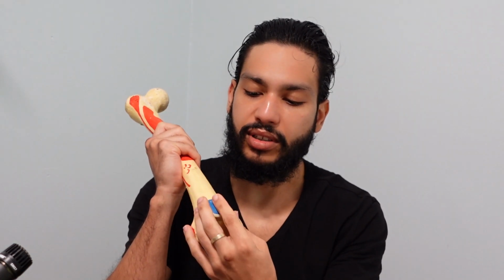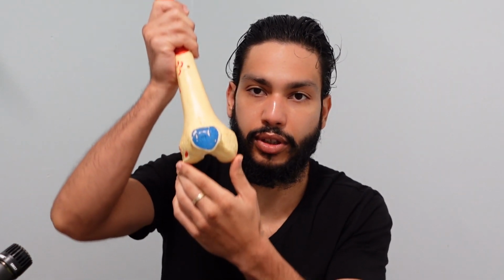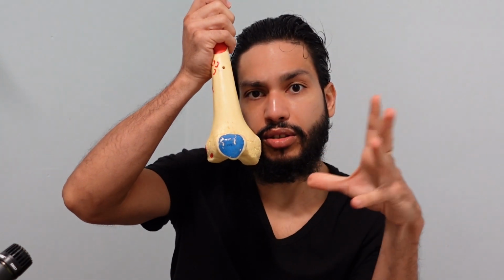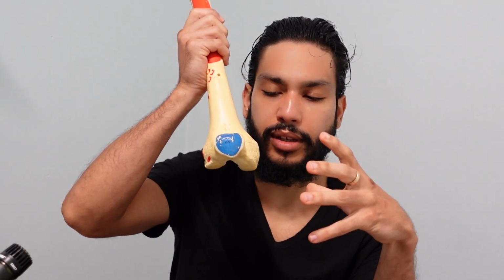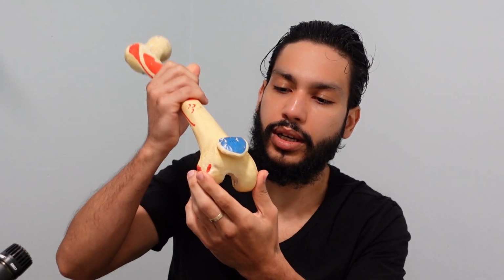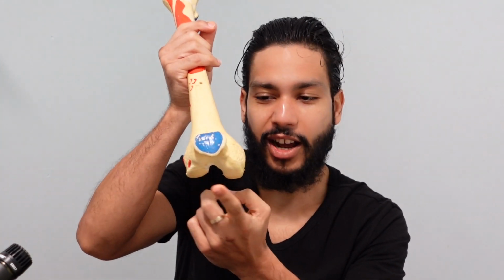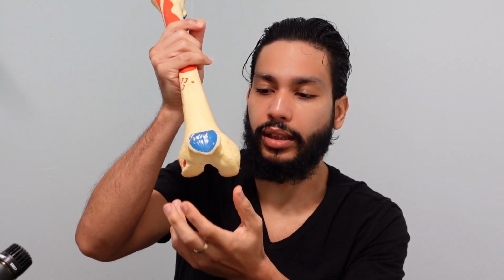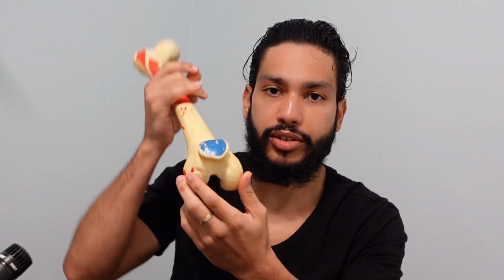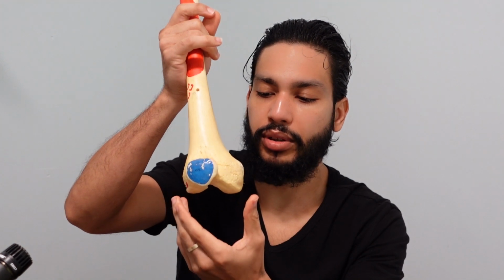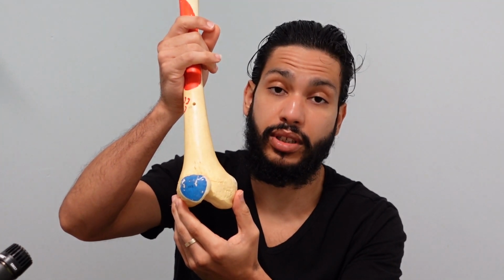Okay, so first let's talk about the femur. So I talked about some features of the distal femur in the last video on the knee. So let's just recap on the major points there. The distal part of the femur is essentially composed of the lateral condyle and the medial condyle. The lateral and medial condyles are very large. They sit right on top of the tibial plateau and they contribute to the formation of the knee joint.